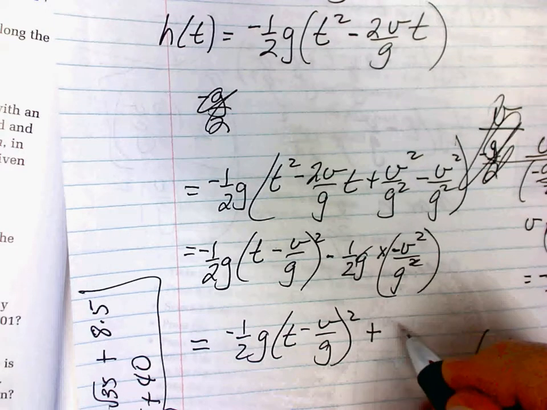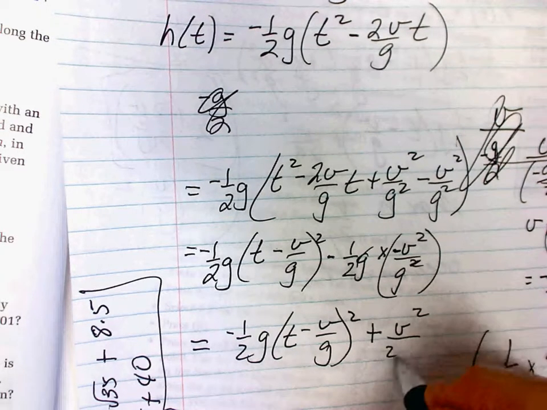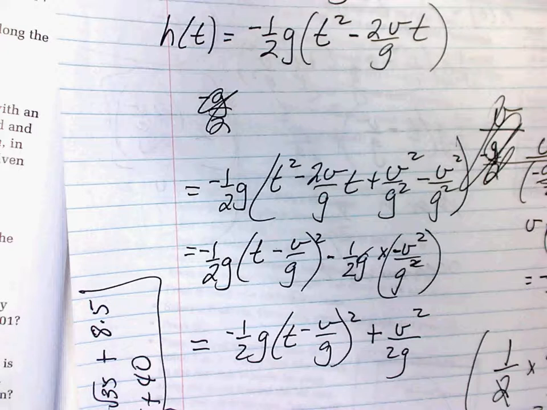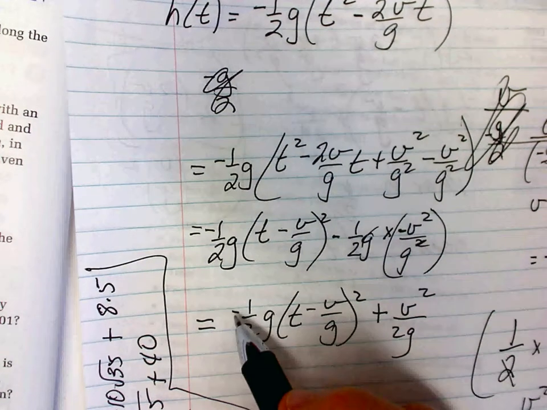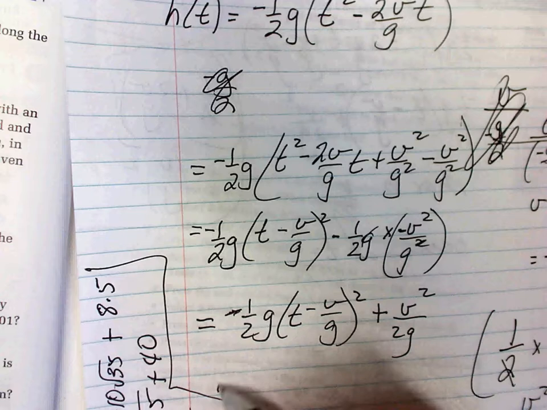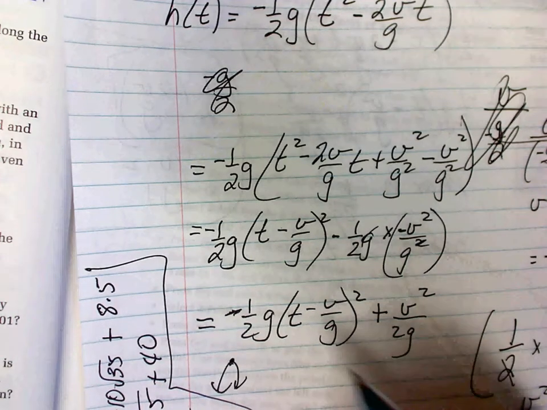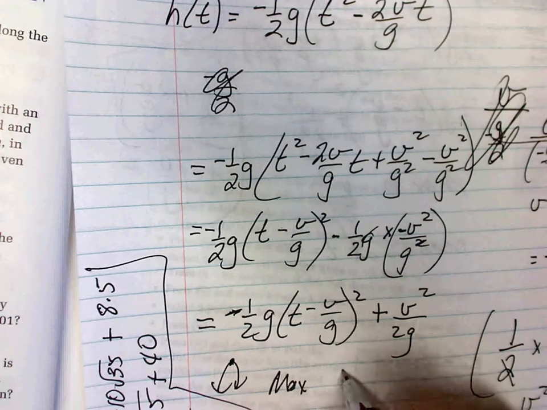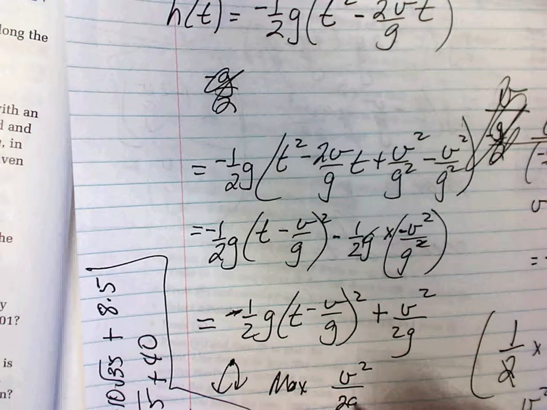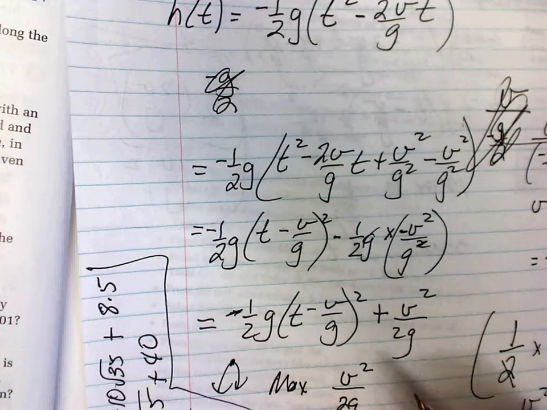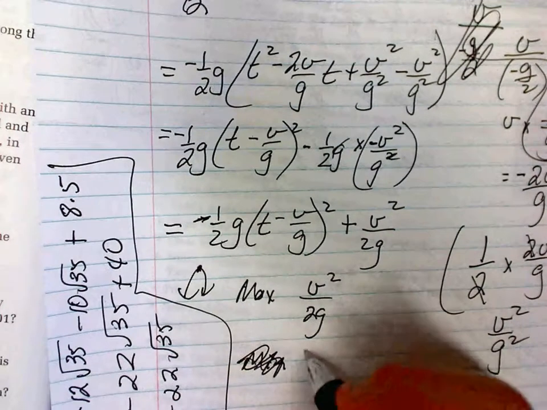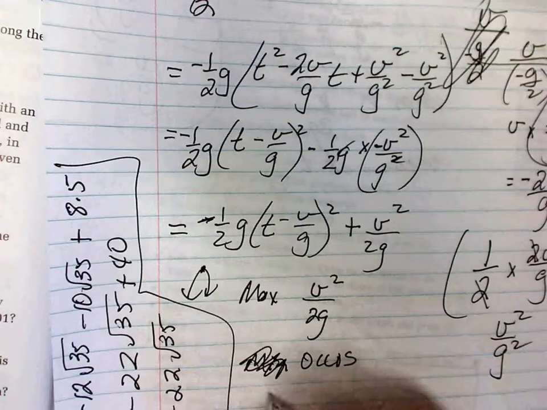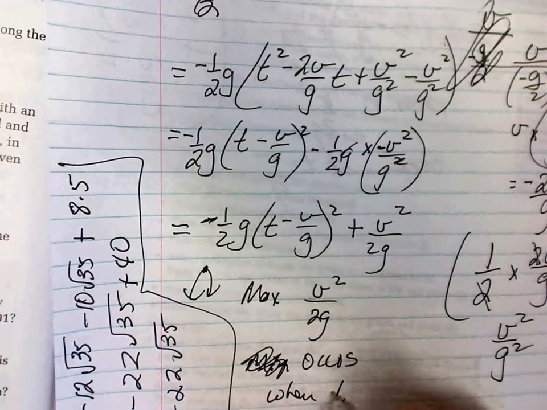So it's a max. This is a negative. We know it opens down. The vertex is a max. So the max is v squared over 2g. If there's a max, there's no min. It occurs when t equals v over g. Is that going to be our test? Could be.